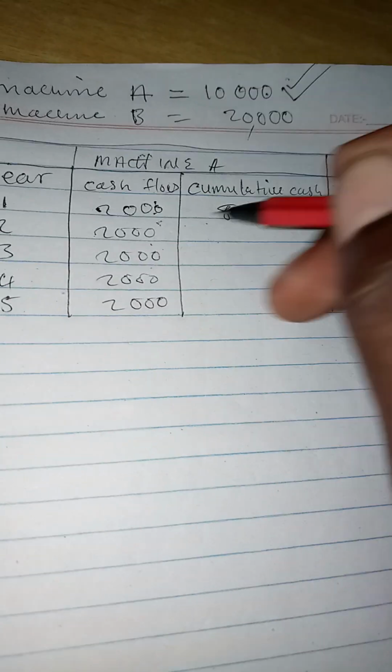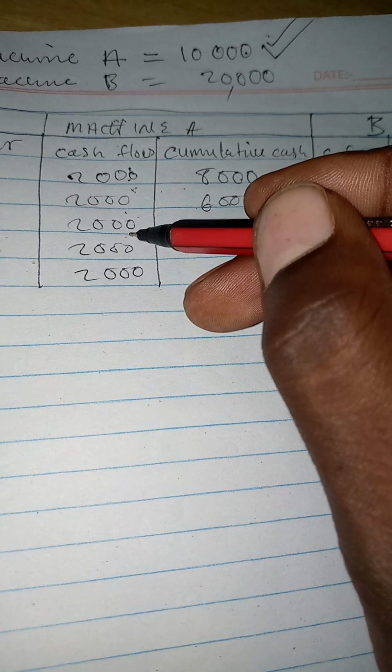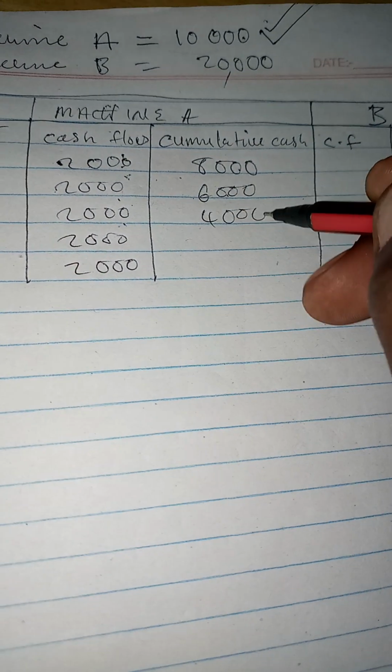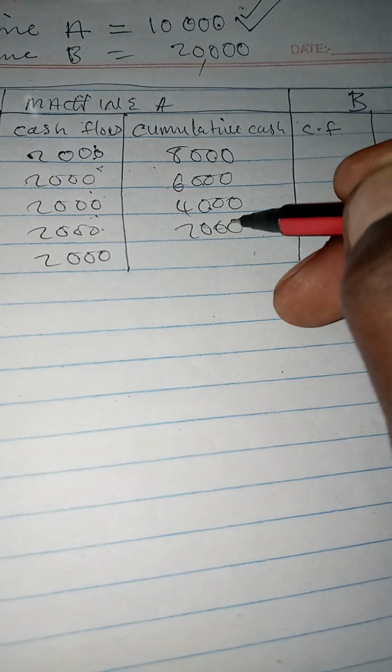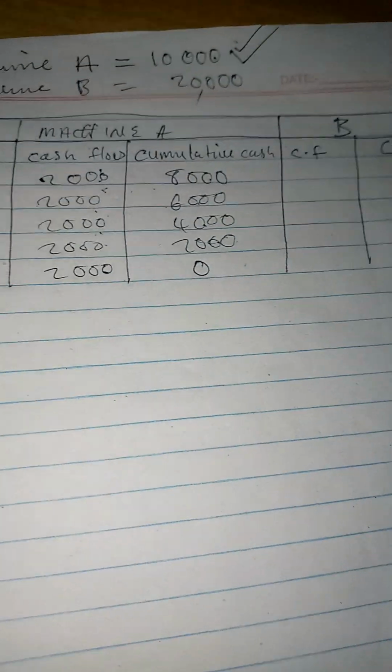8,000 minus 2,000, we are going to have 6,000. 6,000 minus 2,000, here we are going to have 4,000. 4,000 minus 2,000, we are going to have 2,000. 2,000 minus 2,000, now we are going to have 0, which means the amount has been covered.